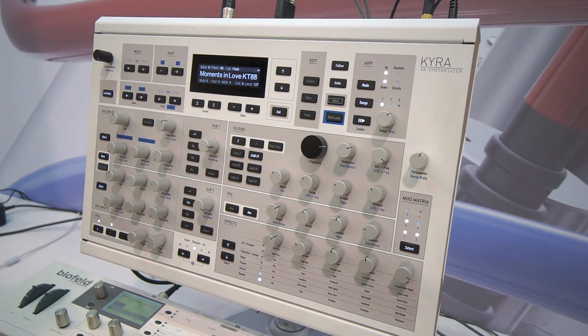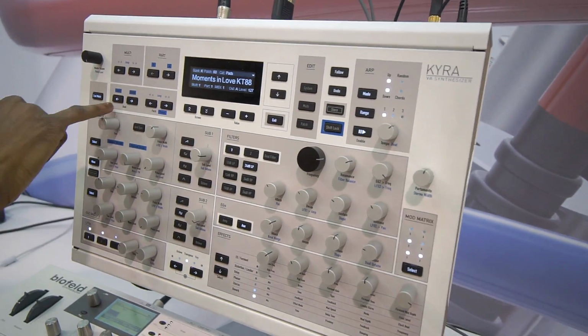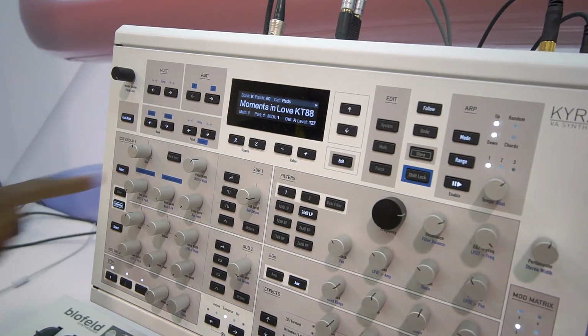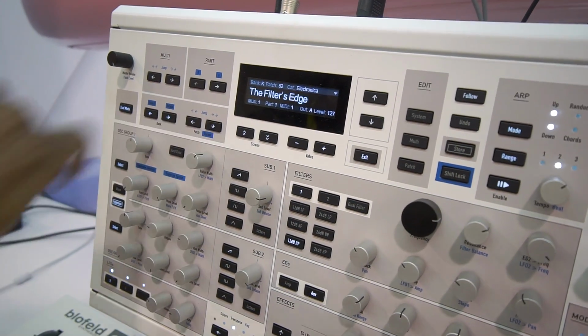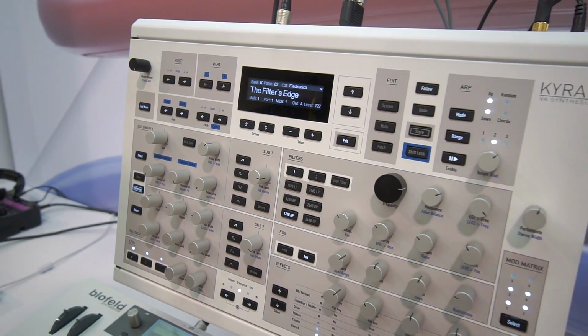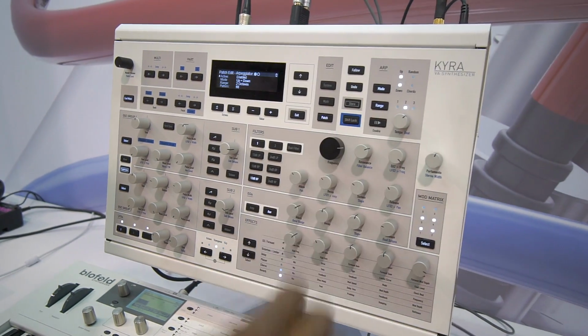Editing patches is very easy as well. You have a very simple selection of banks with this button and selection of patches with this button. Let's turn the arpeggiator on.